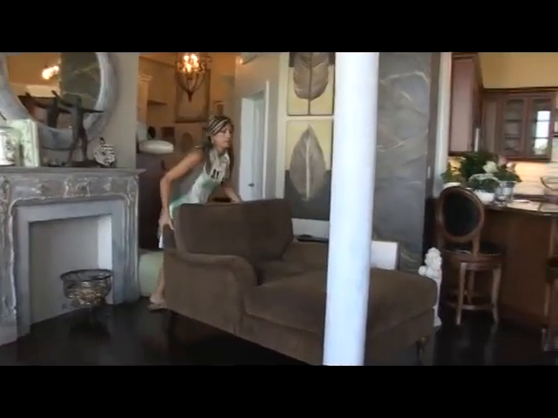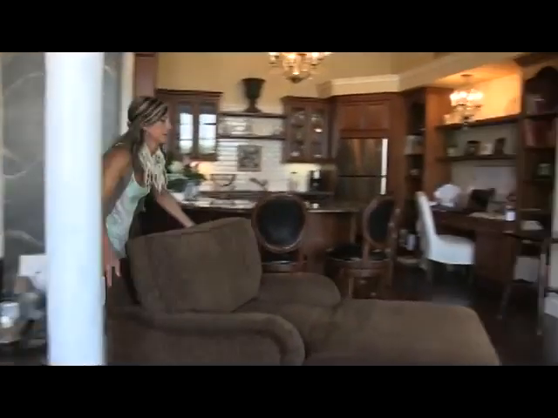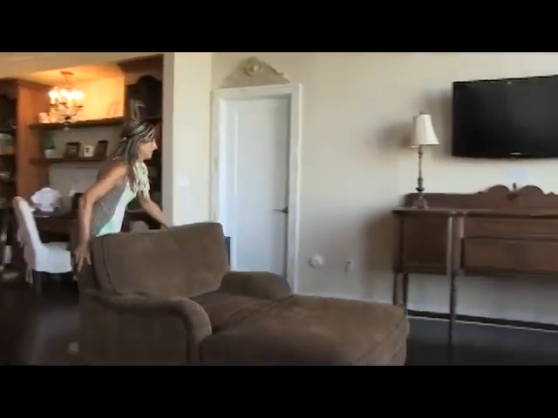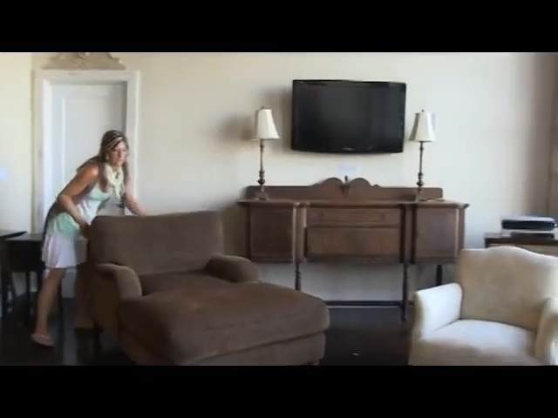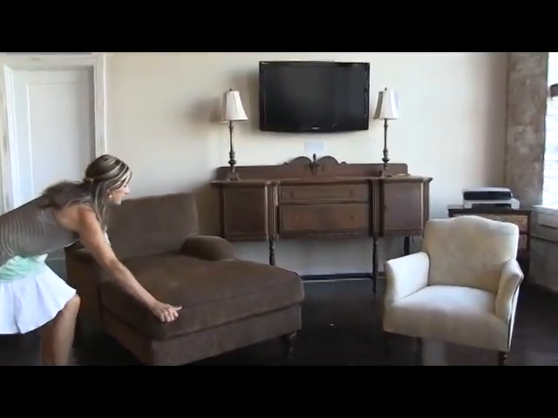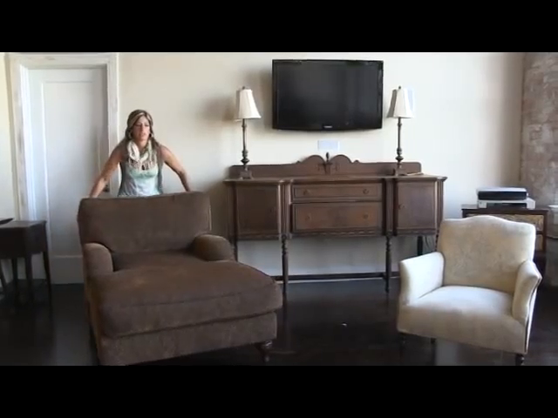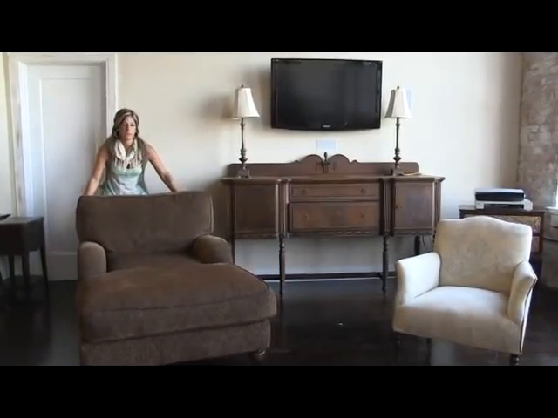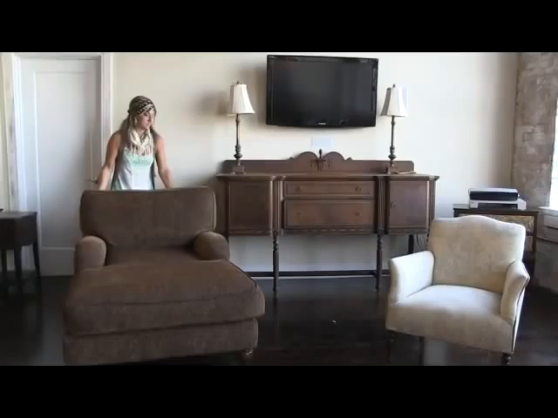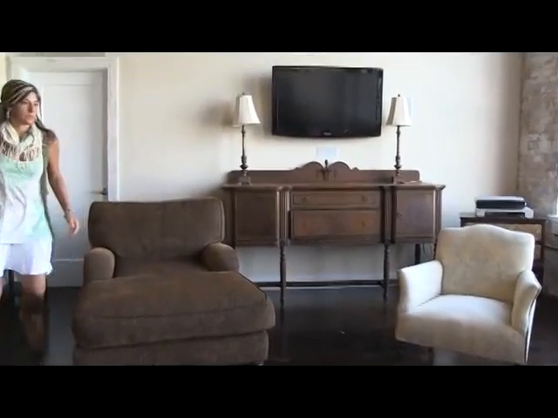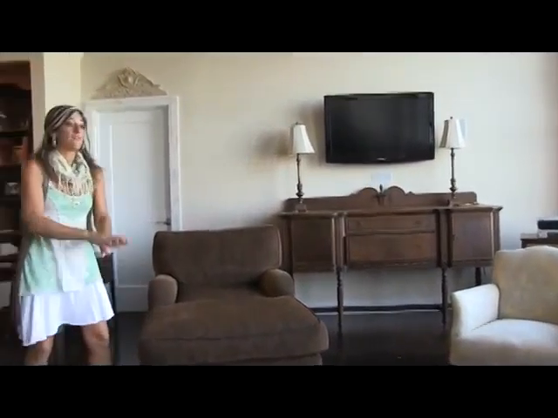So let's move that. So this is an accent piece within the room as well. So now I have all my pieces where I want them. Those are my biggest pieces.